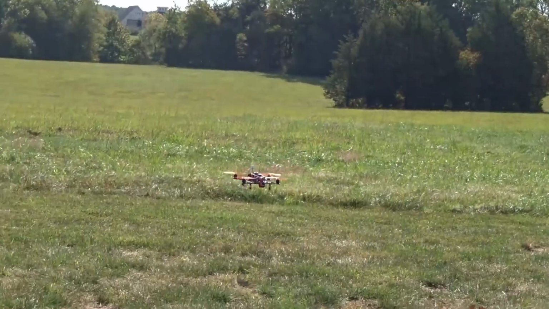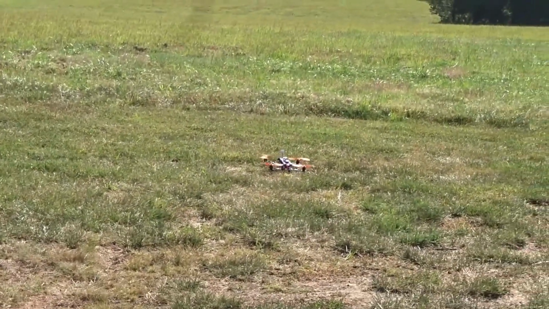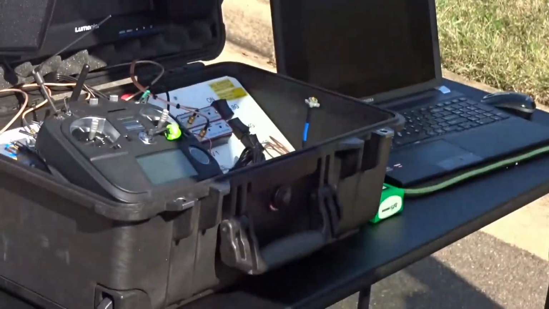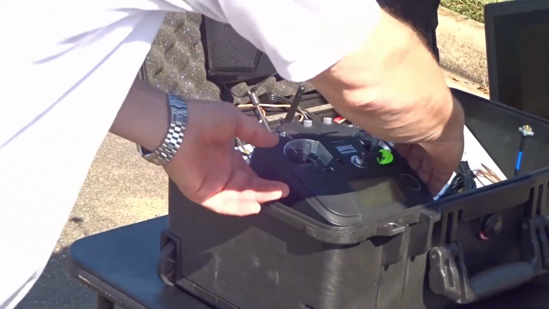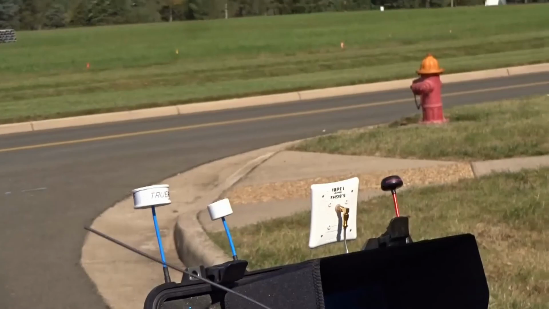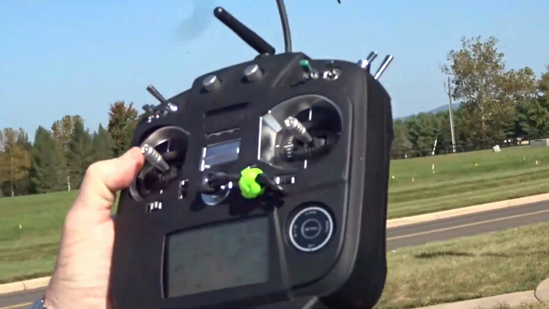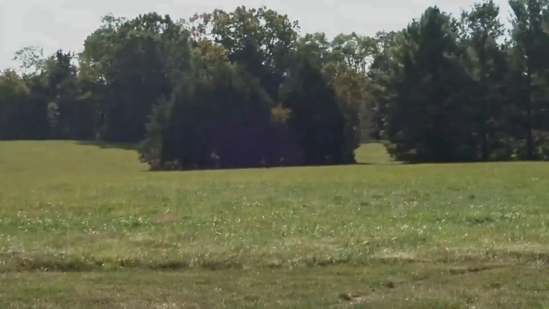Slow down, buddy. Slow down. Okay. Impact. Yep. Okay. Sorry. Where's the radio? Right where I left it laying. Never touched it. There you go. Right. All right. Success.